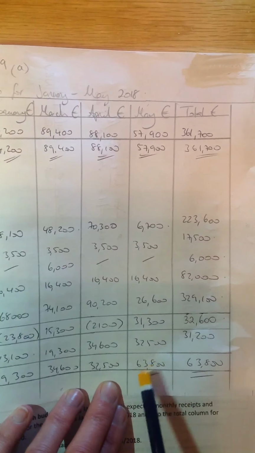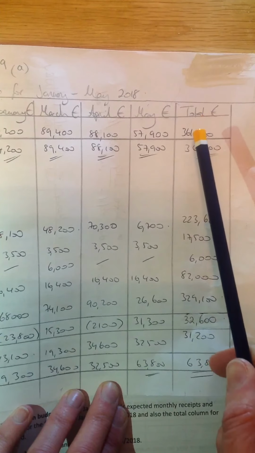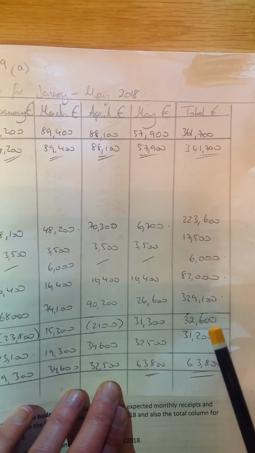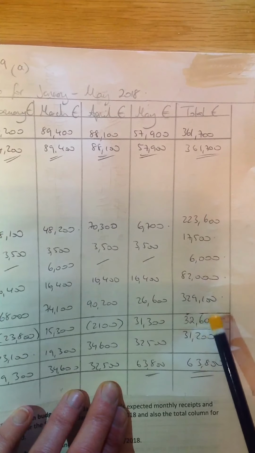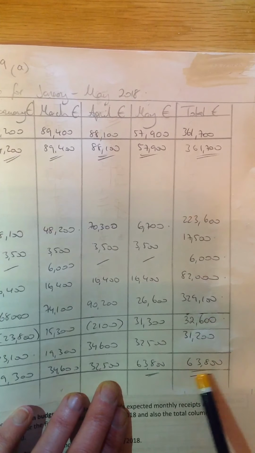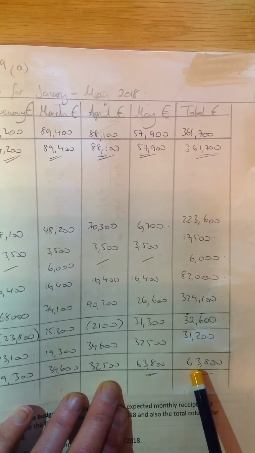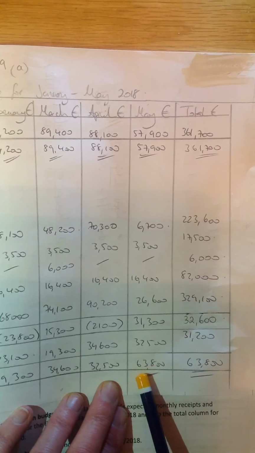So in our final column, which is the total column, we have a net cash of 32,600 and we have our opening cash. When you add the two of these figures together, you'll get a closing figure. This figure should balance that of the closing figure from May.